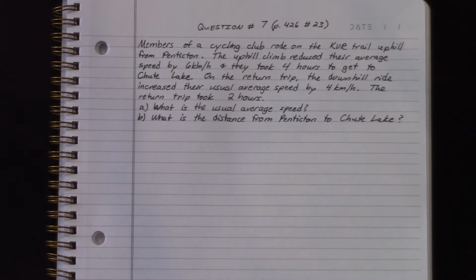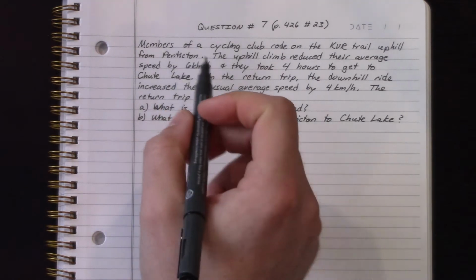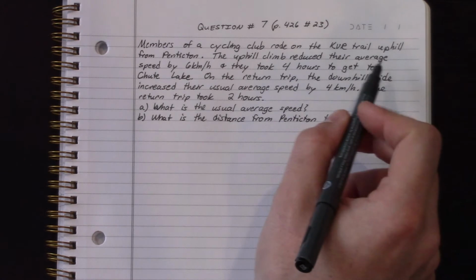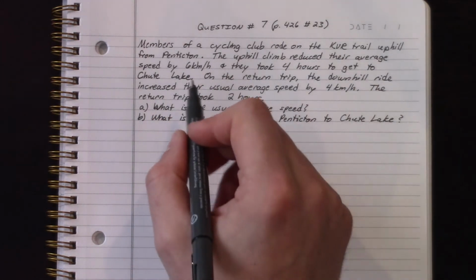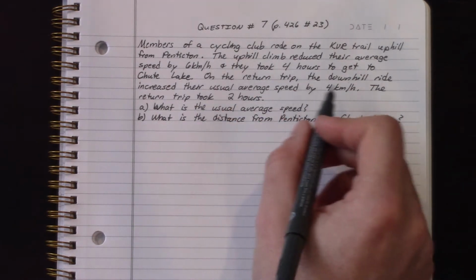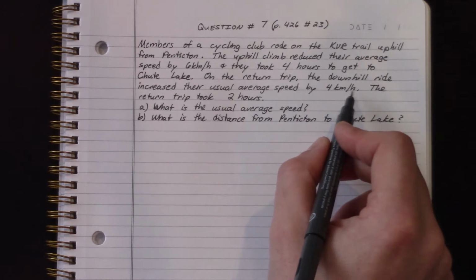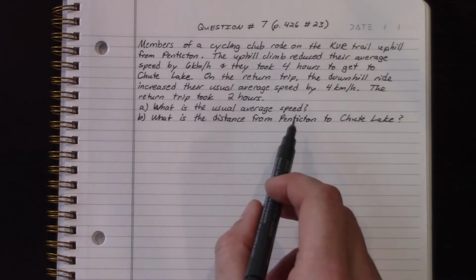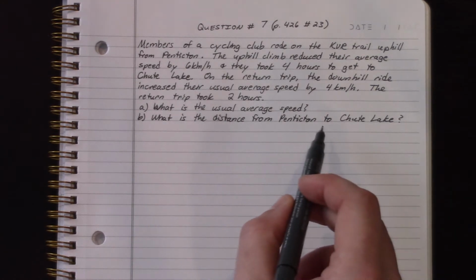Members of a cycling club rode on the KVR trail uphill from Penticton. The uphill climb reduced their usual average speed by 6 kilometers per hour, and they took 4 hours to get to Chute Lake. On the return trip, the downhill ride increased their usual average speed by 4 kilometers per hour. The return trip took 2 hours. It's asking us, what is the usual average speed of this bike club, and what is the distance from Penticton to Chute Lake?